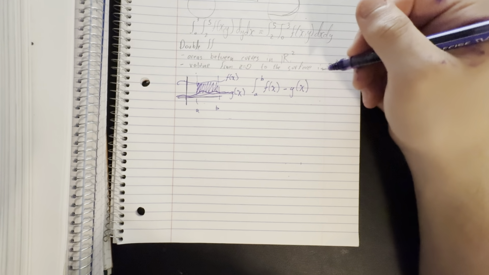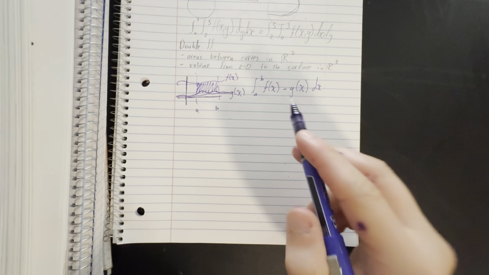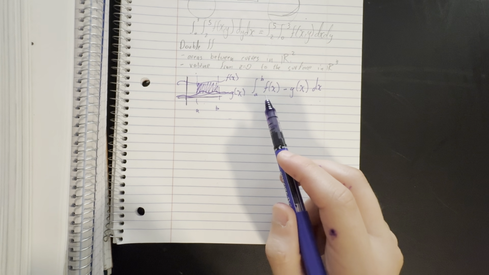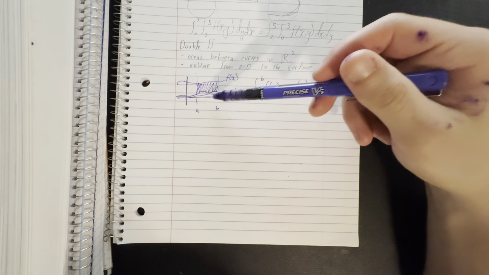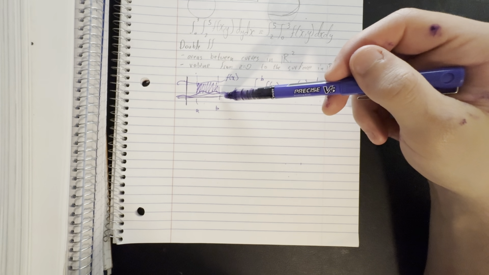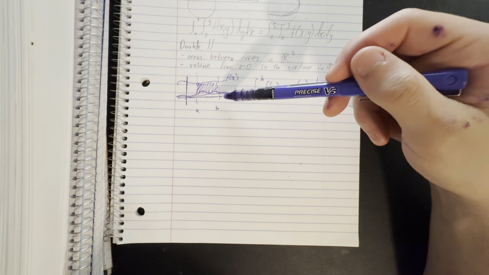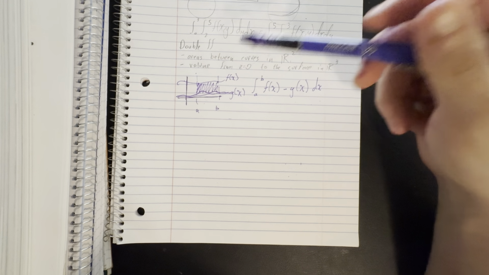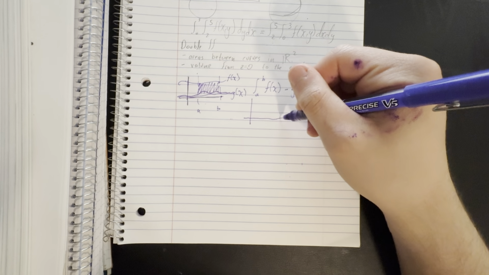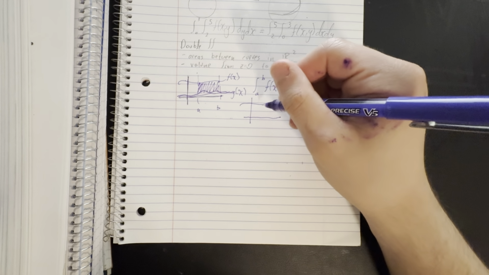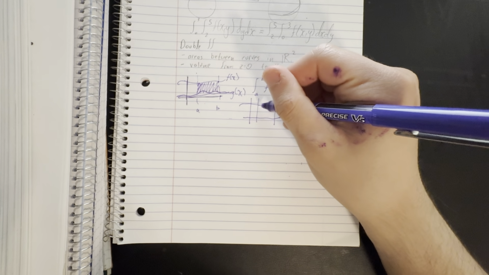and the reason why is because if you just do the integral from a to b of f of x, you're going to get all the area under f of x, from y equals 0 until f of x. So suppose this is f of x, this is a, this is b.